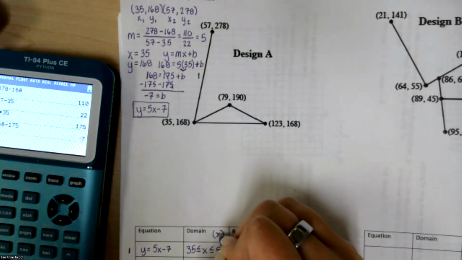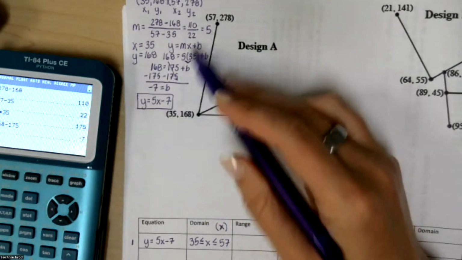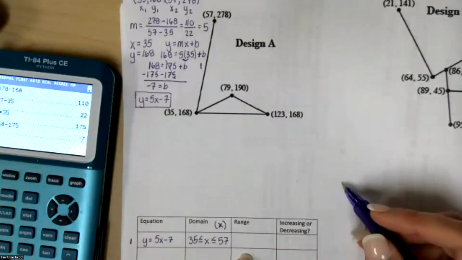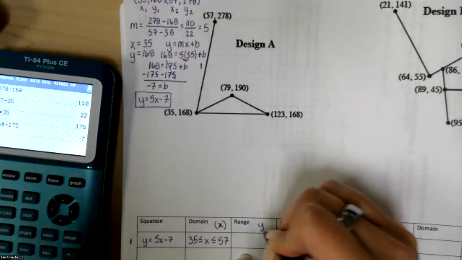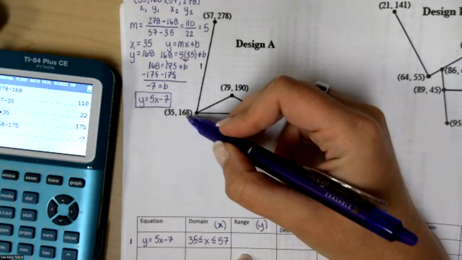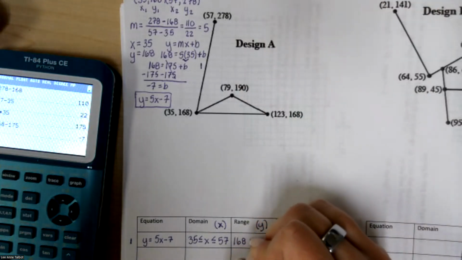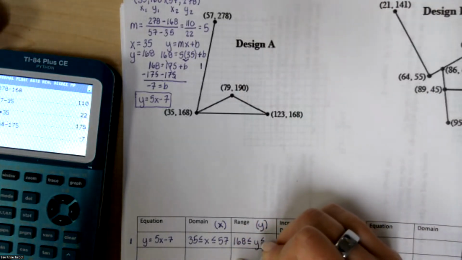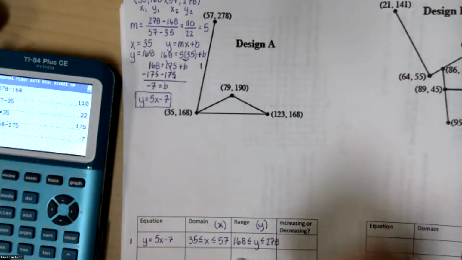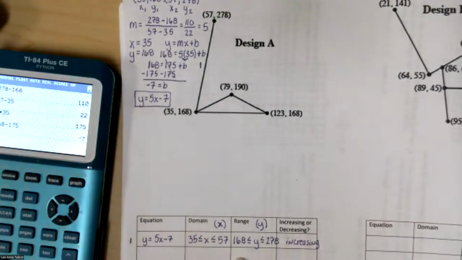Make a little note right there if you want that domain is the x's of the coordinates. Okay, so what's the range then? The y's. Okay, so the smallest y is 168. The biggest y is 278. So 168 is less than or equal to y is less than or equal to 278. Yes, and it's increasing because the slope is positive.